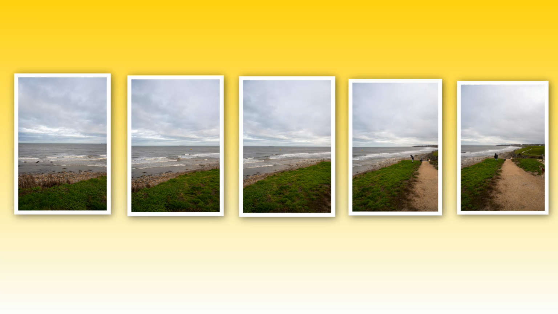However, the reason for this is if all the photographs were taken in landscape mode, if they were horizontal, then we would end up with an image which would be very thin and very long. So doing it this way means that we get a better proportioned image.